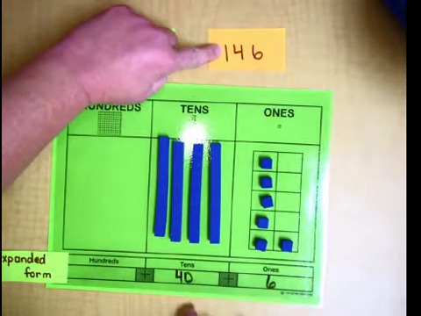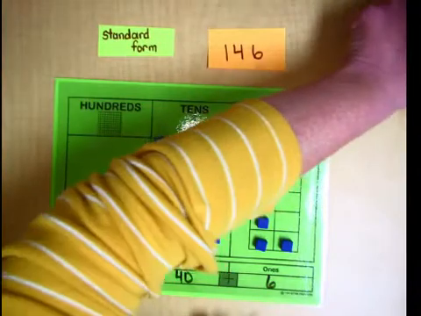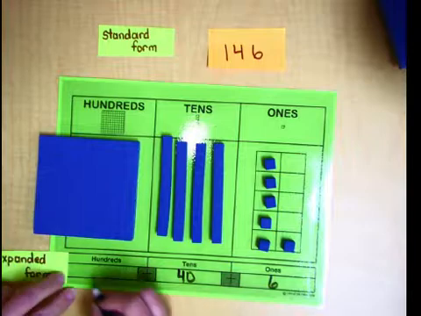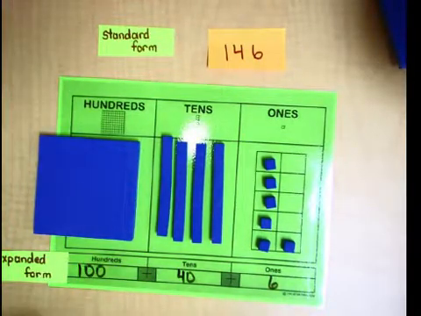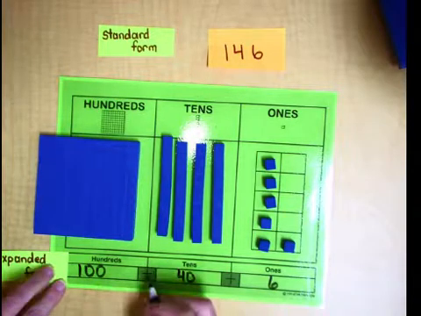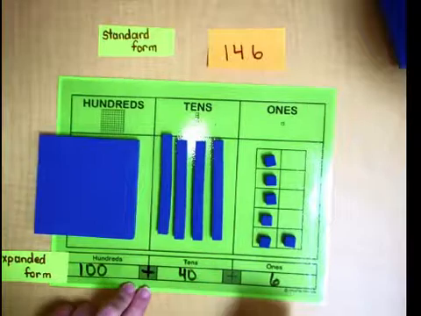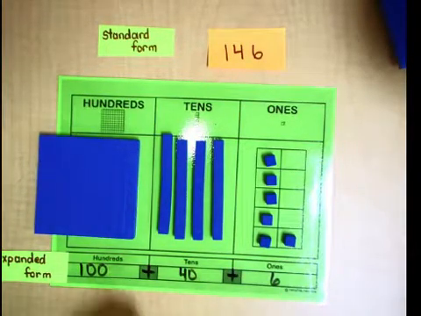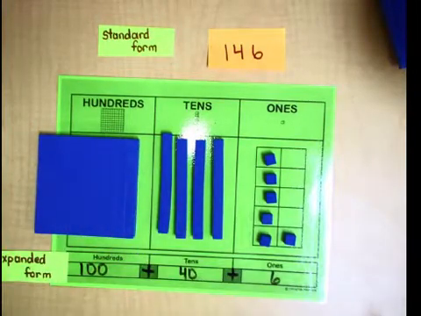Okay, and the last number that we're going to represent is a new number in the hundreds place. We have 100, so we're going to need 100 flat. And it's going to look like this. So the expanded form is 100 plus 40 plus 6. And we've represented it here in our block so that you can see.